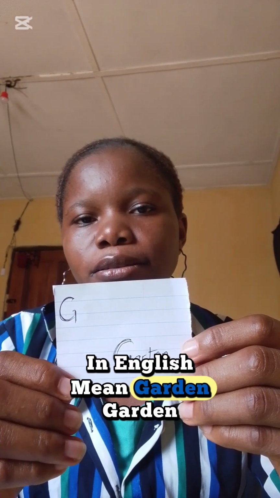Then G. G für Garten. Garten in German, in English means garden.